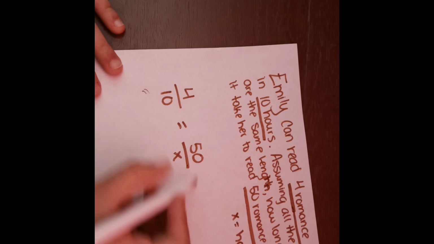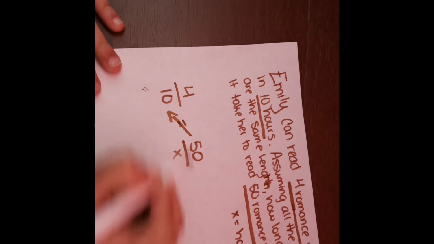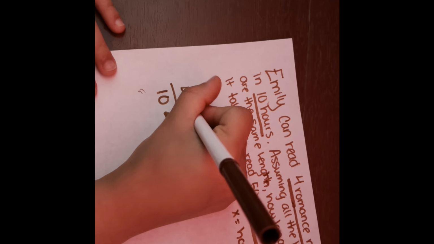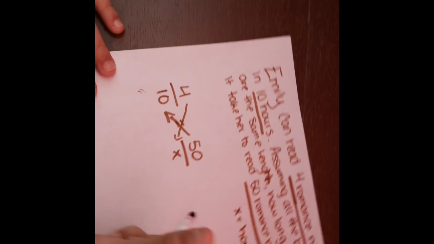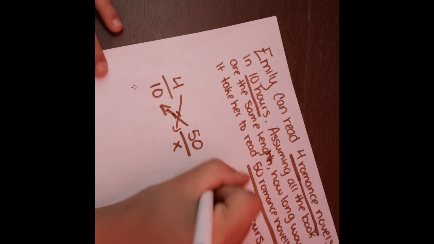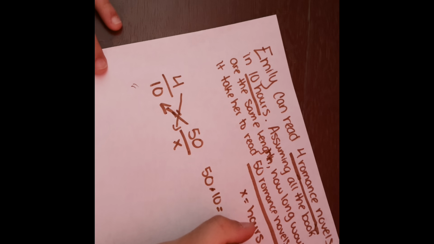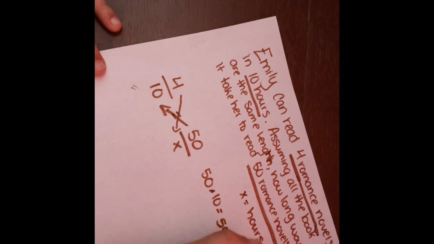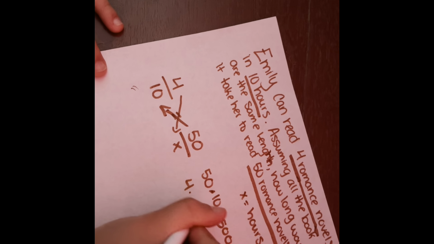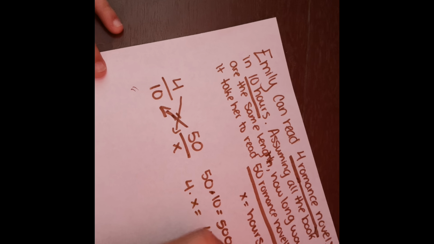So we do 50 times 10 and 4 times X. 50 times 10 equals 500, and 4 times X equals 4X.